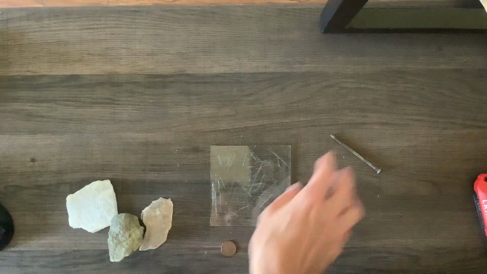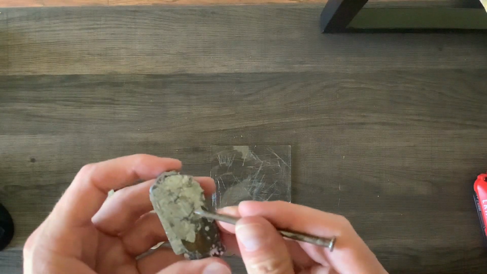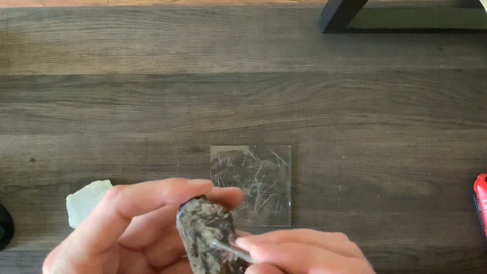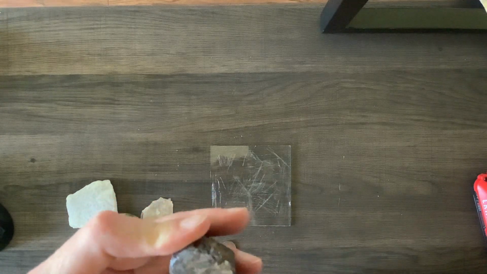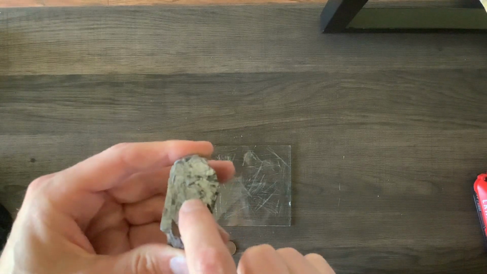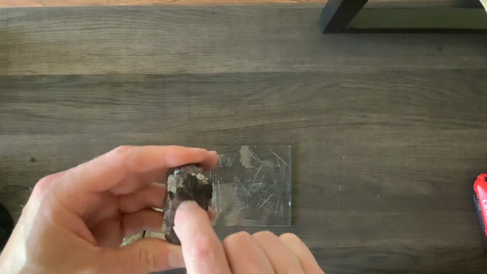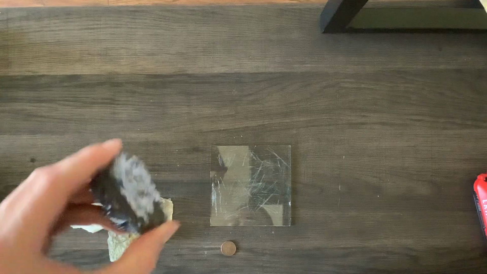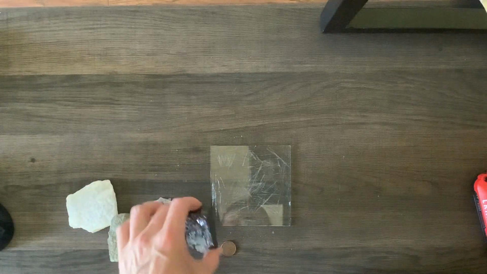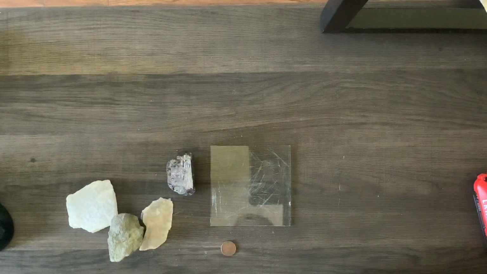But certainly, if I were to scratch this with the nail, let's see if I can find a good spot here. You can hear that. What's right in there is a new scratch that I can make. So this is softer than 5.5 as well. It's actually really soft, galena. If you look it up, it's about 2 or 2.5.